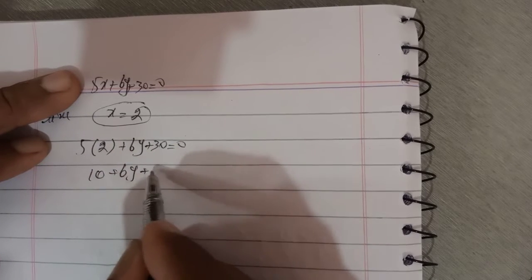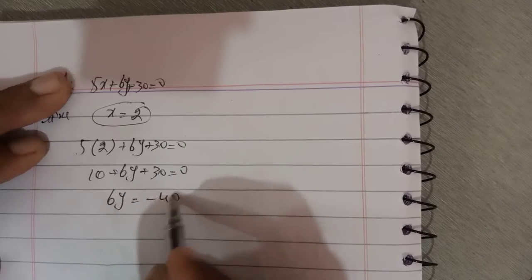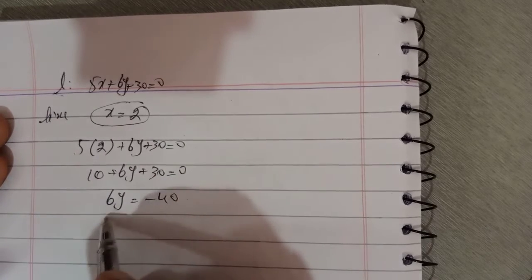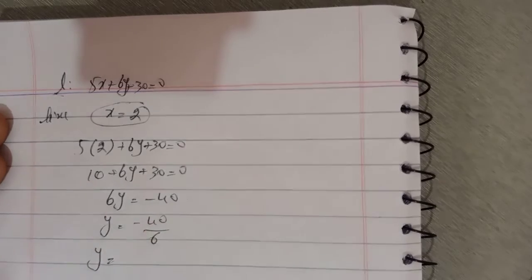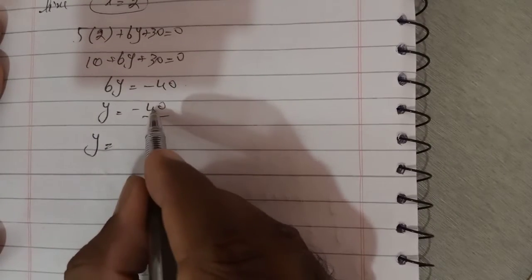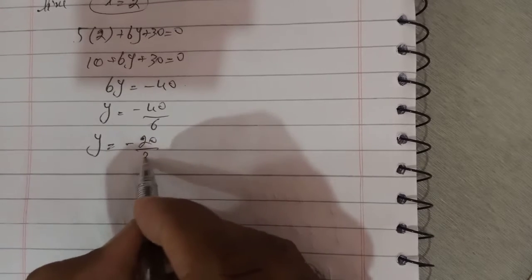Now I calculate 30 plus 10, 40. 40 is taken to the other side, minus 40 over 6, y is equal to, by cutting 40 and 2, 20s are 2, 3s are.